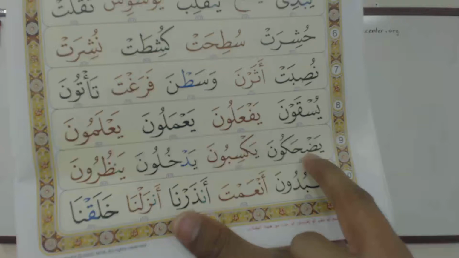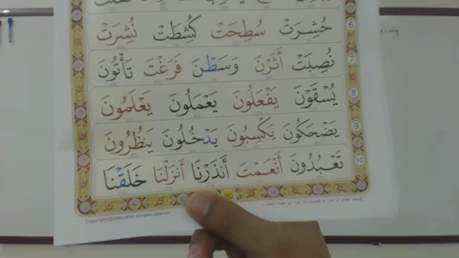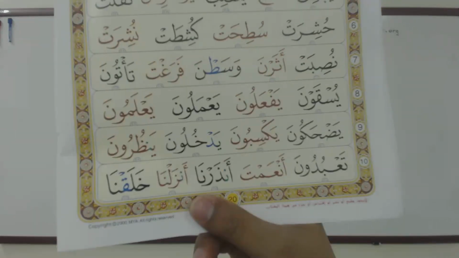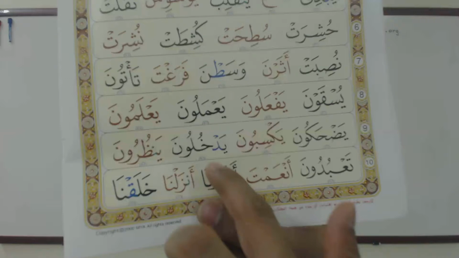Yaksibuna. 9.3. Yad. Khuluna. Yadkhuluna.